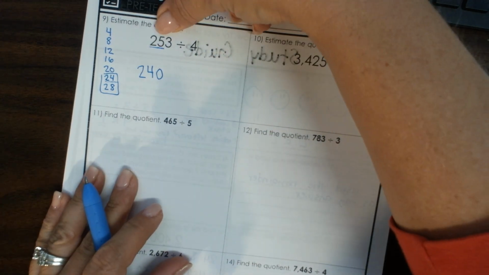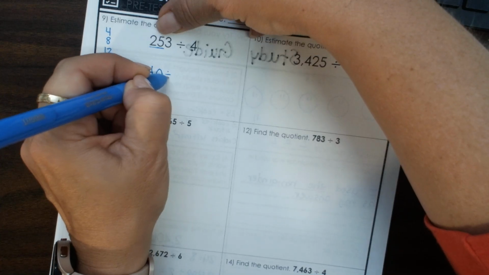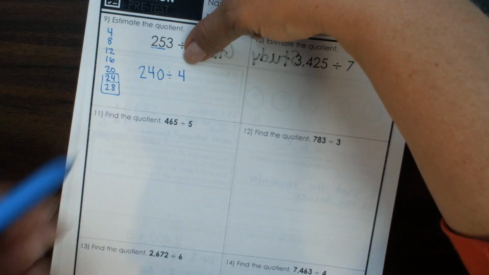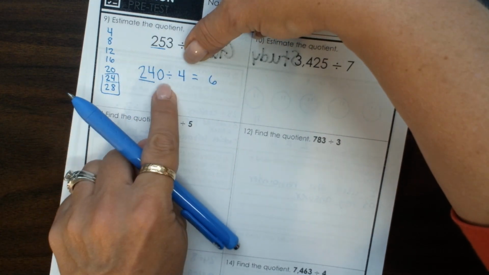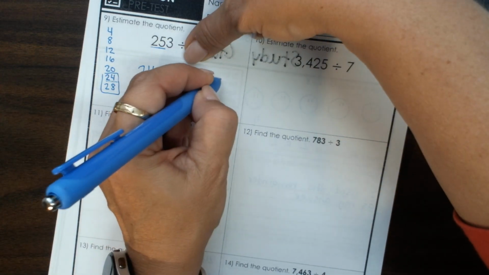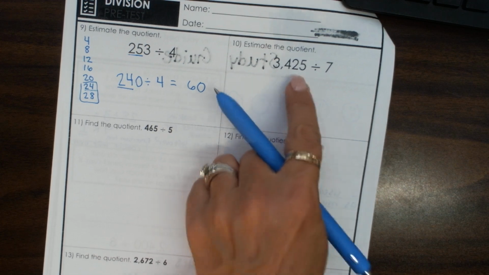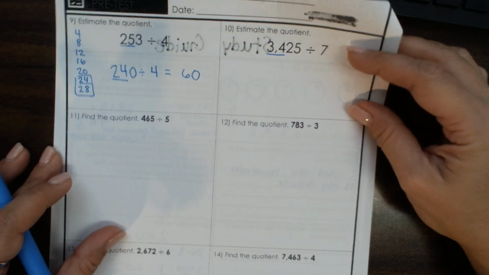Now, that number doesn't estimate to 240 normally, but in division, we want easy numbers that we can work with. So 240 divided by 4, 4 will go into 24 6 times, but we're in the tens place. So it's not 6, it would be 60. And that's what we want on here too. So again, here they would look at those first 2 digits and find that best multiple that would get them to a quick answer.